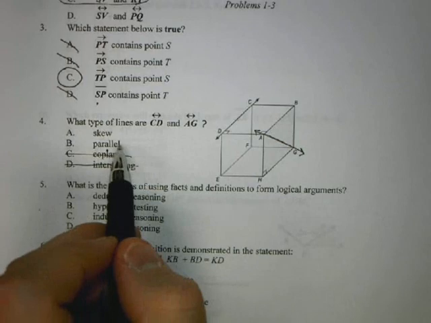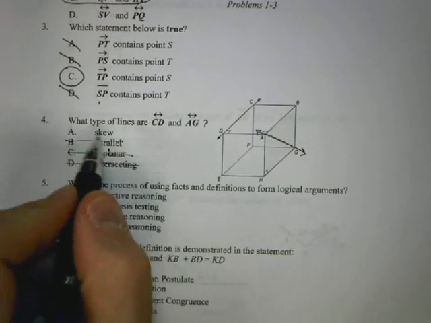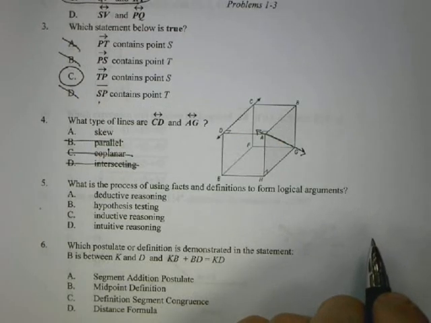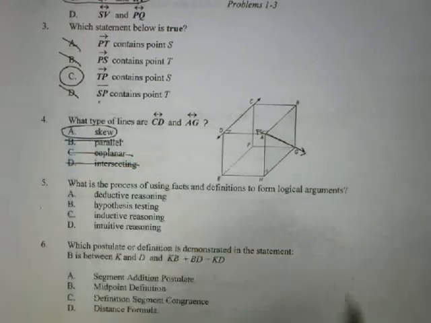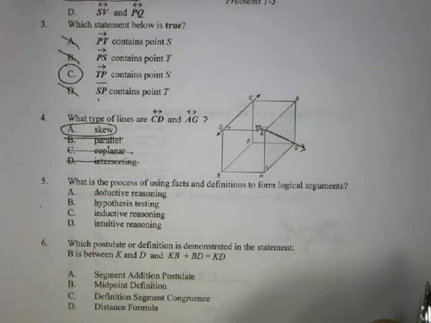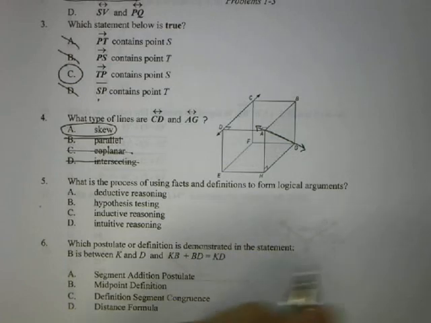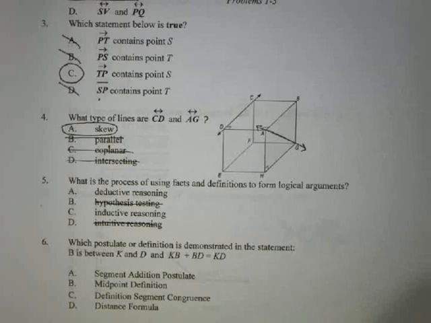Parallel, we would have to have some marking, or maybe if they're both perpendicular to the same line, something to tell us there. We don't have that. Also for parallel, they'd have to be on the same plane. That doesn't work either, which leaves us with our best answer of skew. And skew means it's 2 lines that do not intersect and are not on the same plane, which is what we have here.